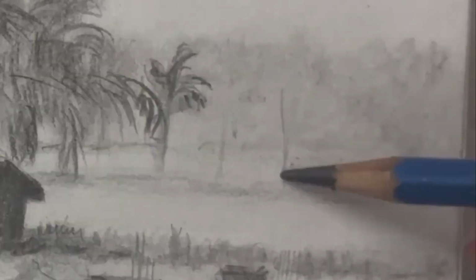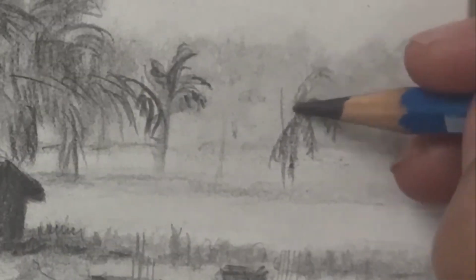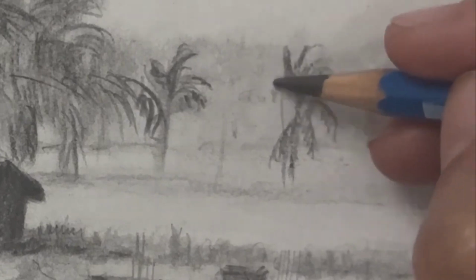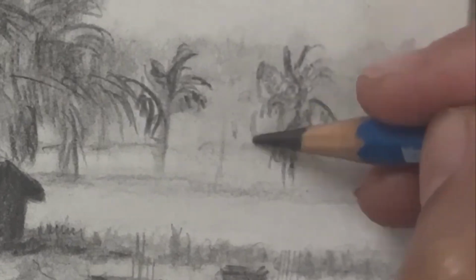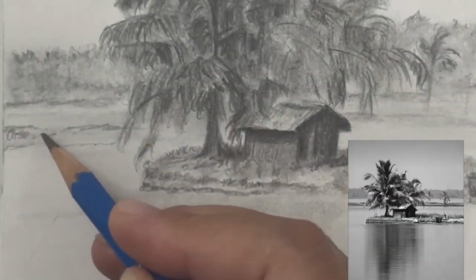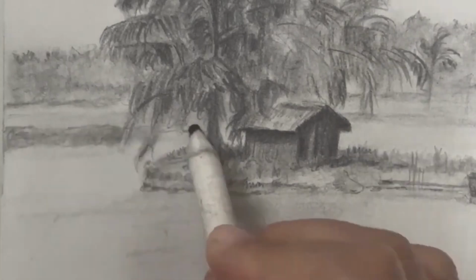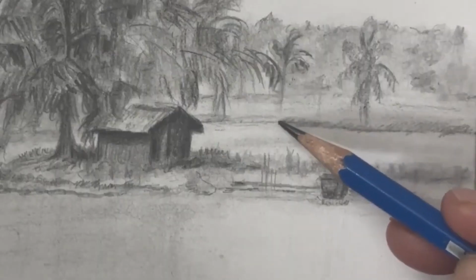Now placing the second tree at the right place that I want, and same process of giving the tree leaves the direction and then the leaflets which are falling from it. Working on the background a little. Once that's completed, I'll come back to the reflection and the main cluster of our leaves in the coconut tree.